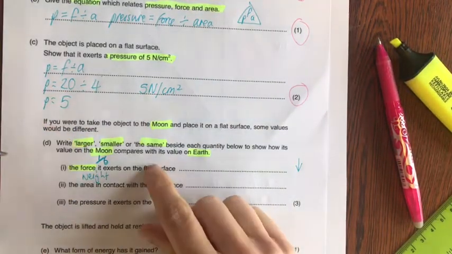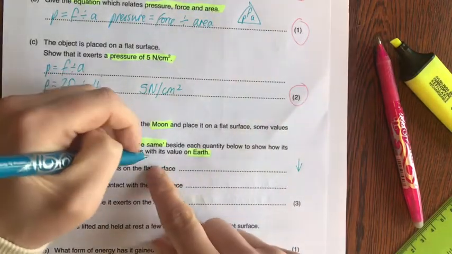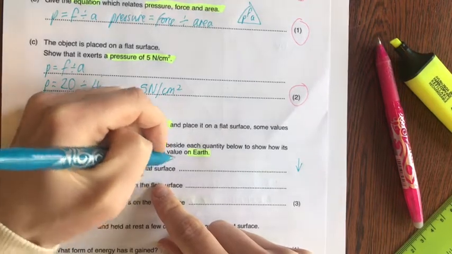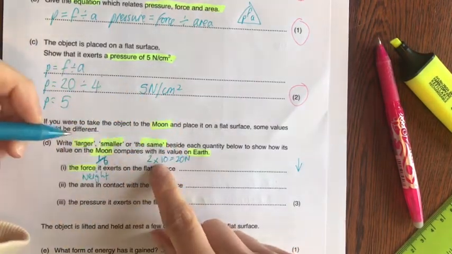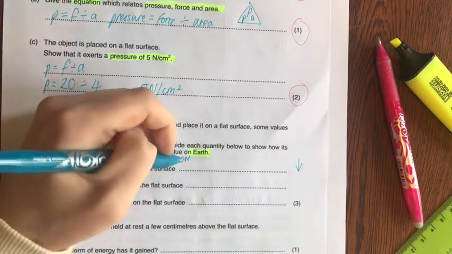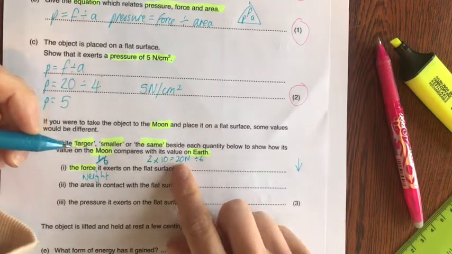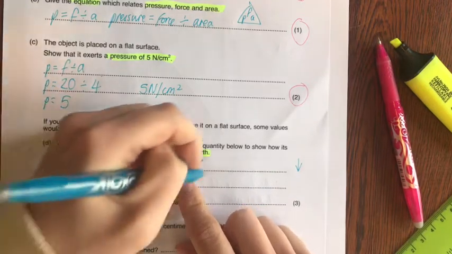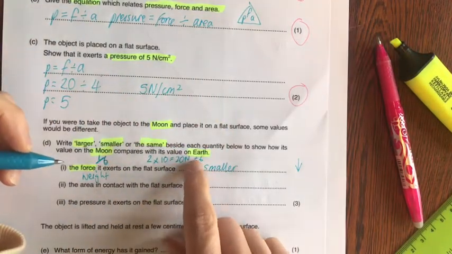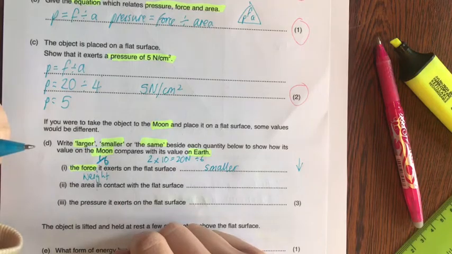They're actually asking you the weight, so will the weight be the same or different? Well, if you think about it, if it's 2 kilograms on Earth, we timesed it by 10, 2 kilograms times 10, and that gave us that it was 20 newtons. We wouldn't be timesing it by 10 if it was on the moon. In fact, we'd be dividing this by 6 to get the weight on the moon. So no, it wouldn't be the same. It would be smaller because we'd be dividing by 6 because the gravity is only 1/6 of the gravity on the Earth.